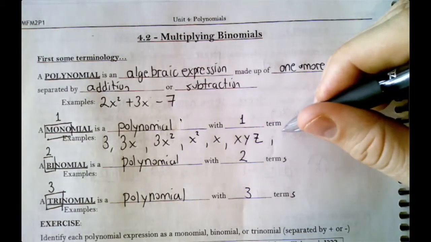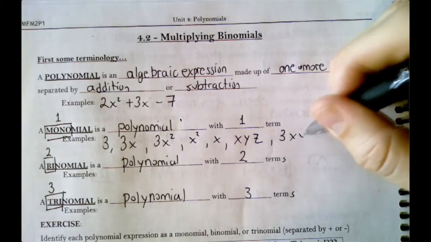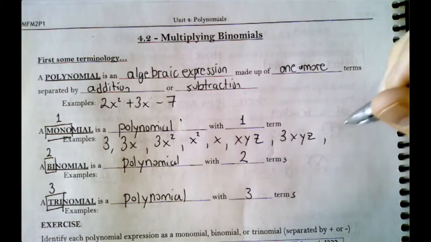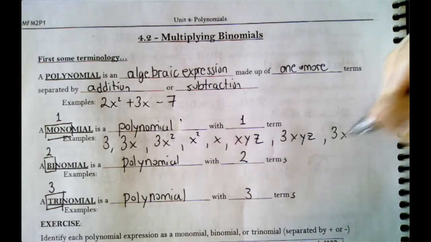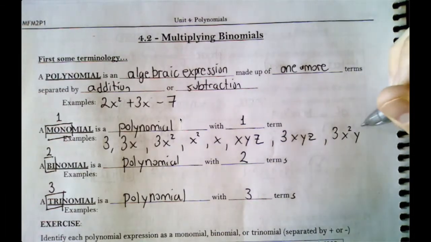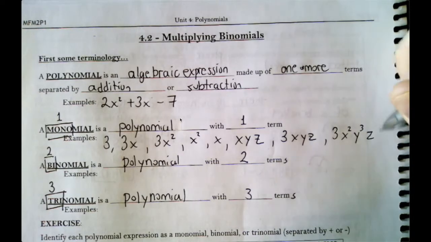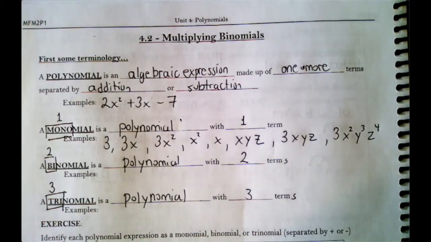It could have a number with multiple letters. It can have a number with multiple letters with different exponents. But what it doesn't have is addition or subtraction separating any of those things. They're all one term. They're all together. There's no plus between the 3 and the x squared.